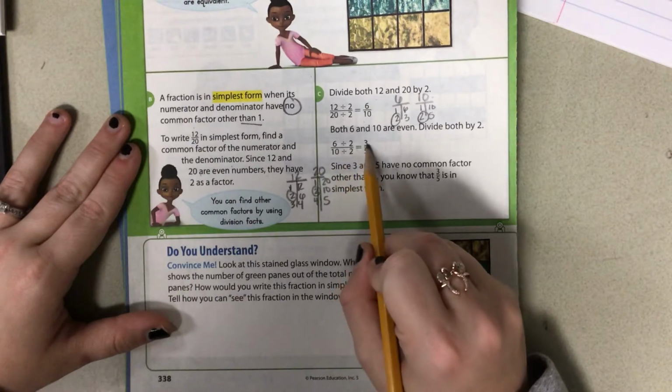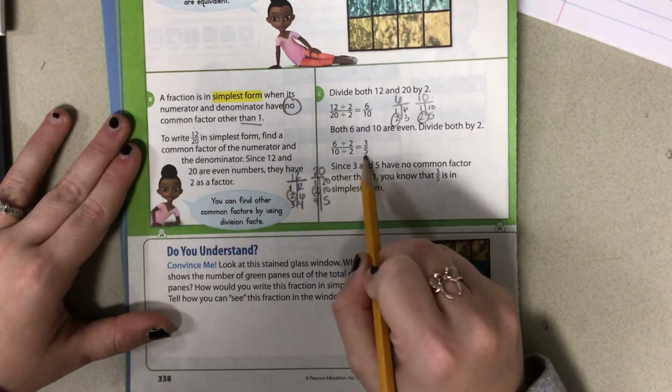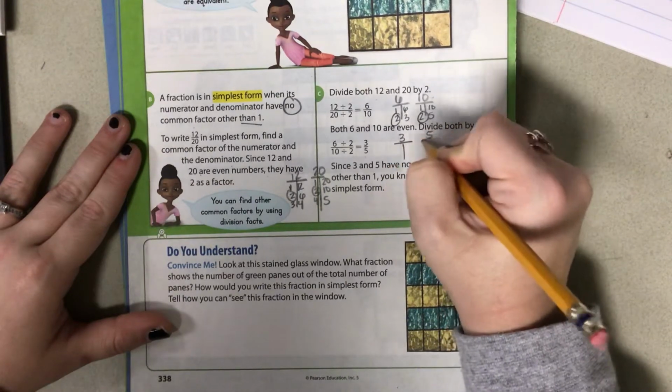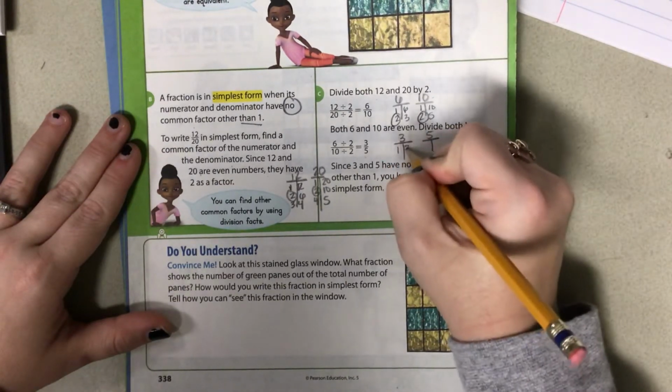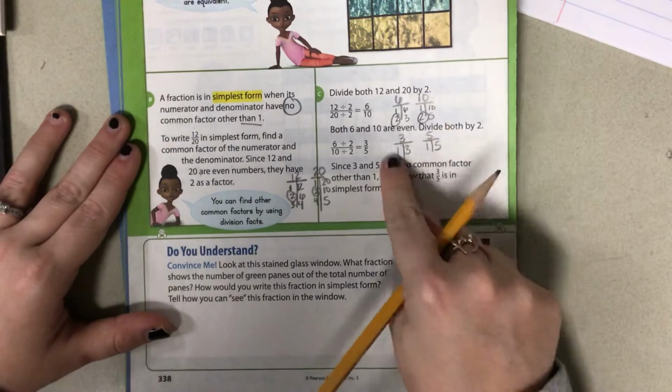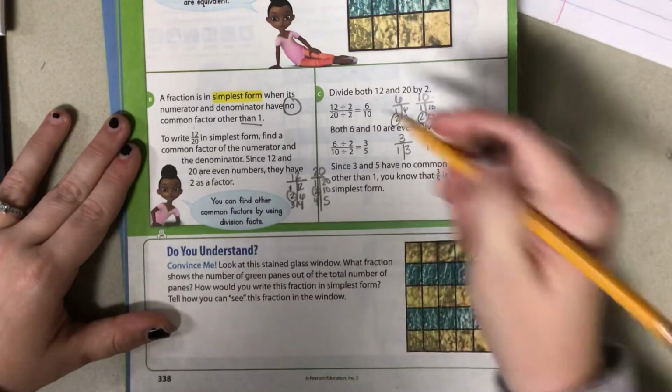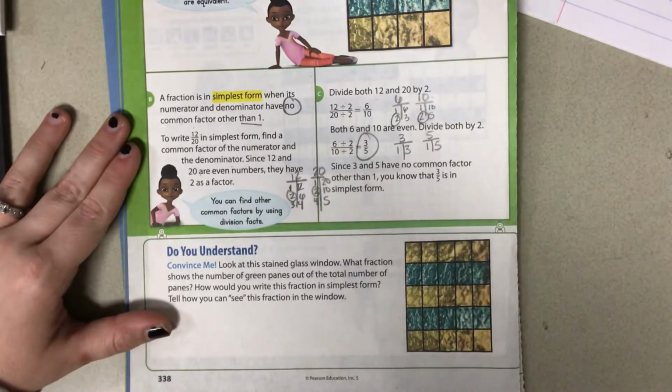6 divided by 2 is 3. 10 divided by 2 is 5. Now we have 3/5. We're going to do it again. 3 and 5: 1 and 3, 1 and 5, because they're both prime. So the only thing they have in common is 1, so we're done. Our answer is 3/5.